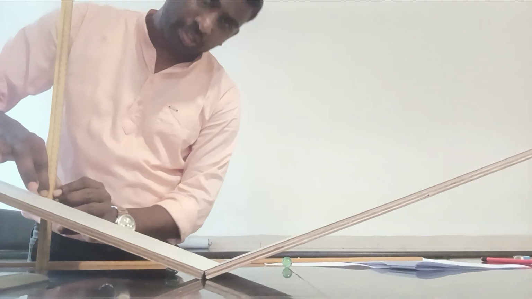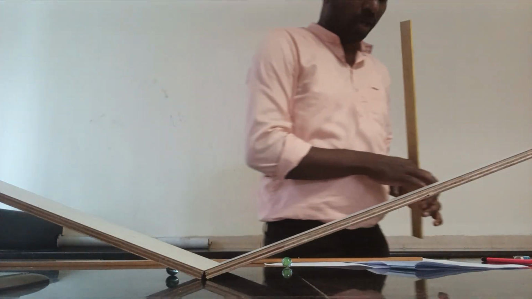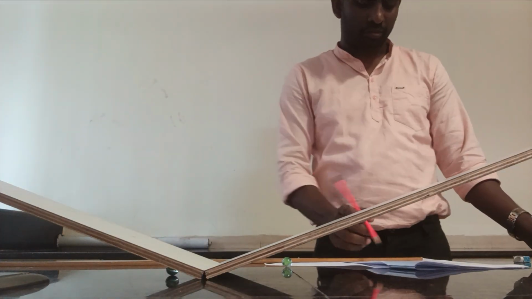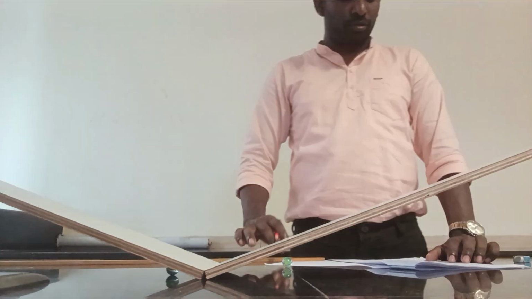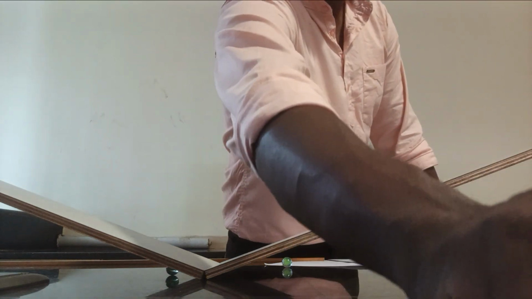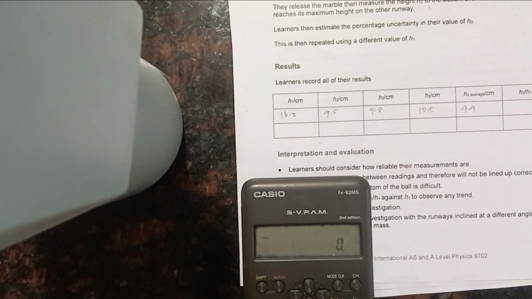It comes around 10.5. So whatever reading you are getting, you write it down. H2 is 10.5. Now you take the average. Now we are taking the readings.